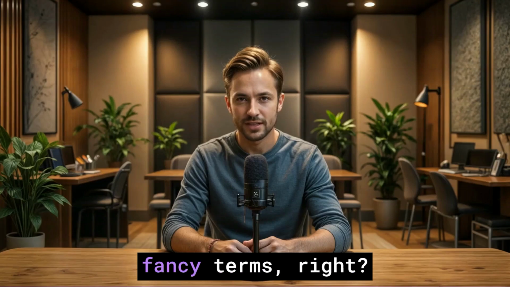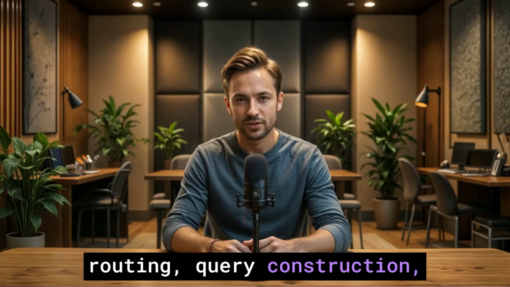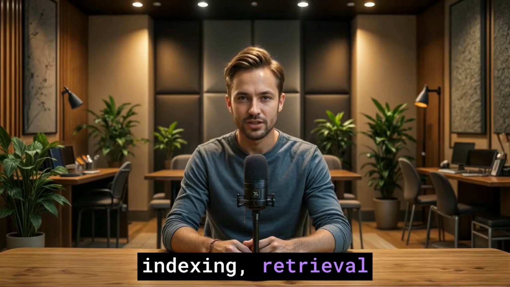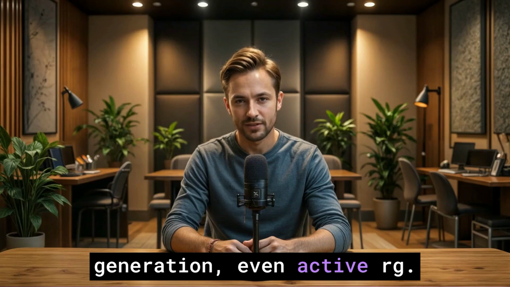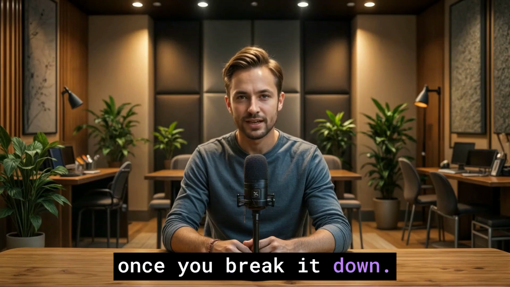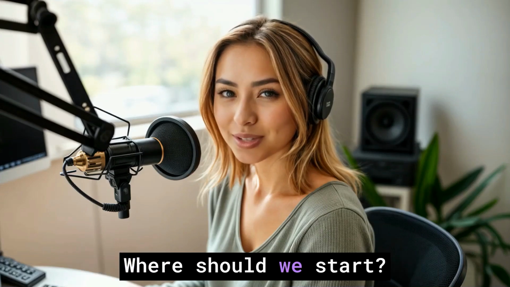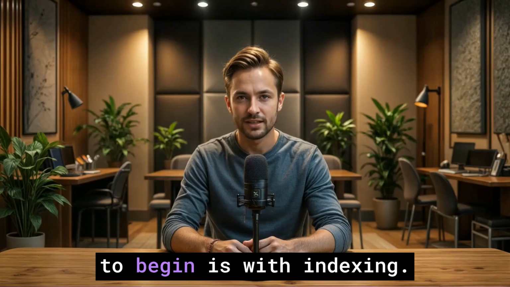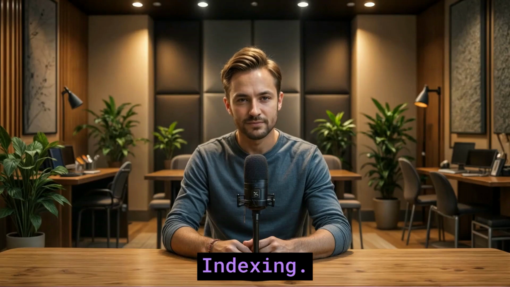They even use these fancy terms, right? Query translation, routing, query construction, indexing, retrieval, generation, even active RAG. Lots of moving parts, but it's actually pretty logical once you break it down. All right, well, let's do that. Break it down. Where should we start? Well, I think a good place to begin is with indexing. Okay, indexing. What's that all about?